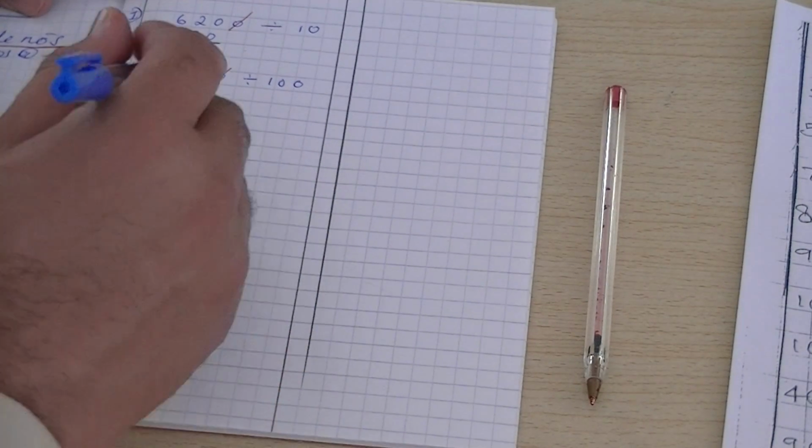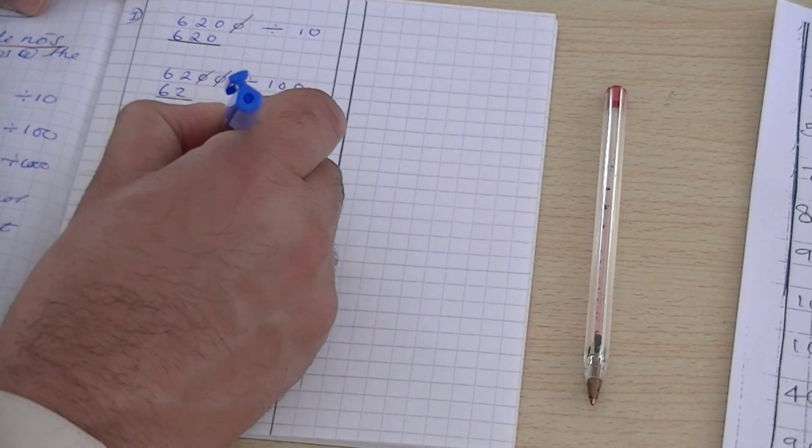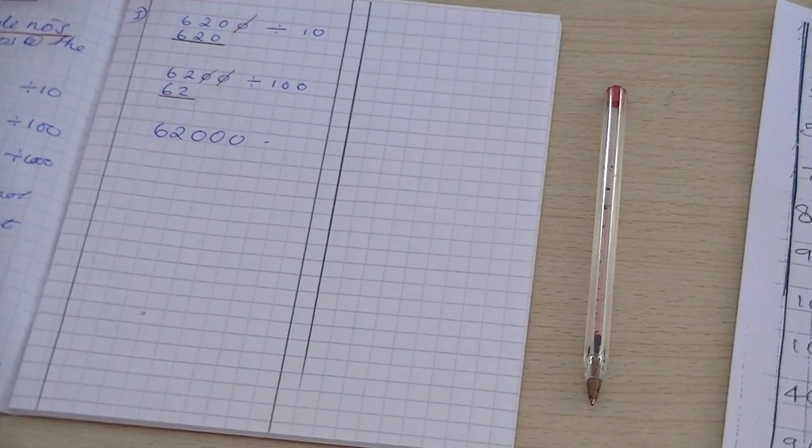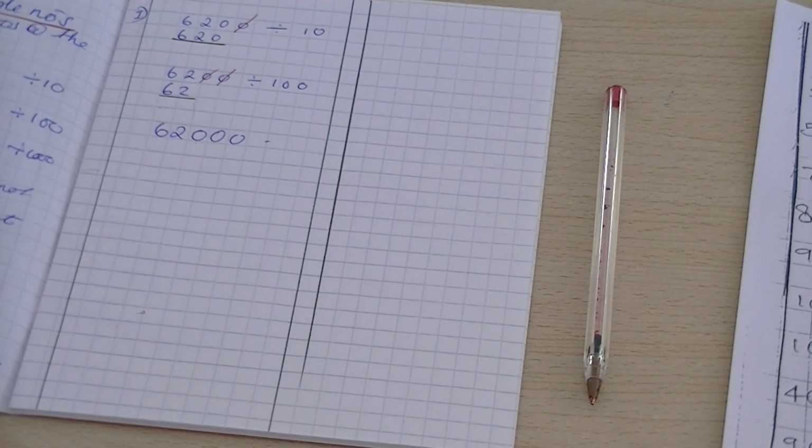This question gets a bit more tricky when we have to divide it by 1000. Oops, I think I've increased it by an extra 0. Give me one moment while we correct that.